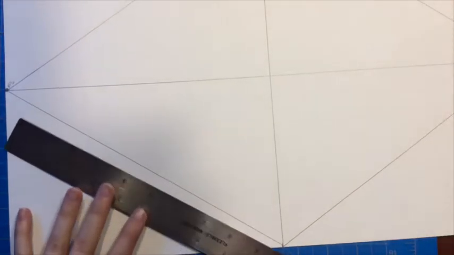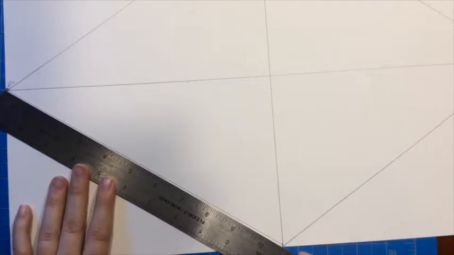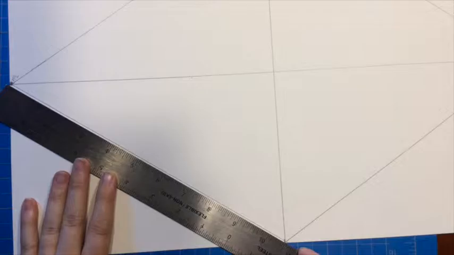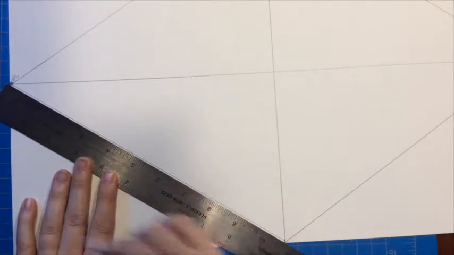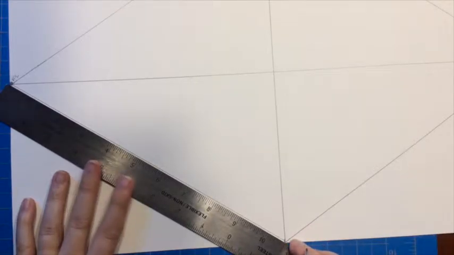So the next step is to figure out how I'm going to divide this into 3 spaces. I can measure it out, and I see that it's 10 3/4 inches of space here. So I could do the math and divide that by 3. The other option is I can just guess.